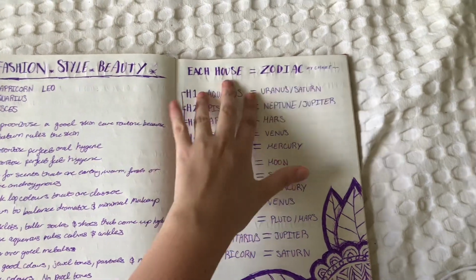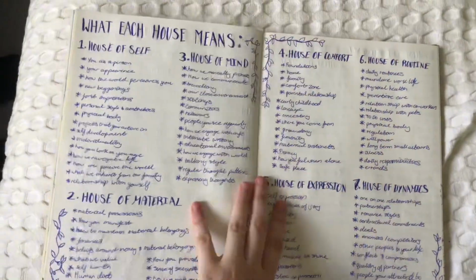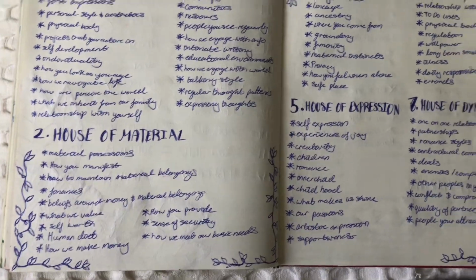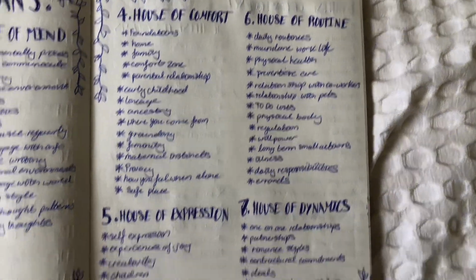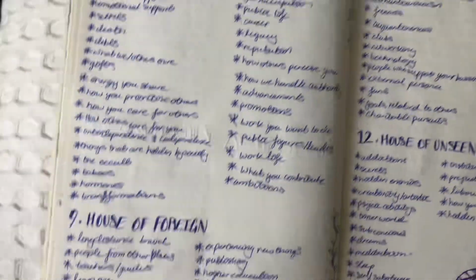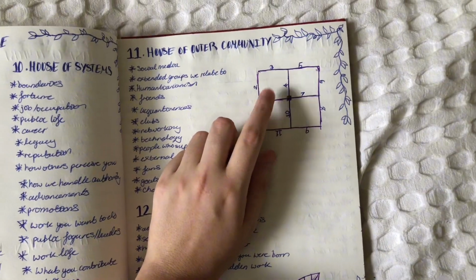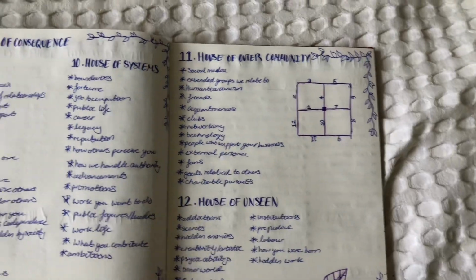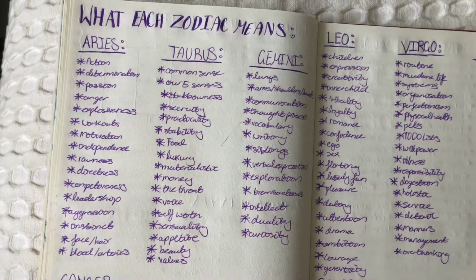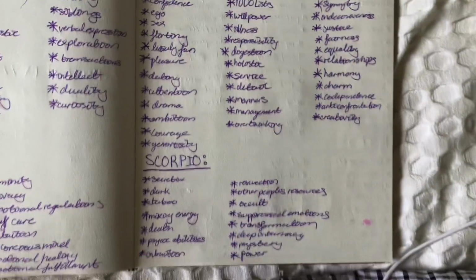Each zodiac, my chart and what house they're in, and then what each planet falls under them. What each house means. And then I have sort of my own names for them. Some of them are the same as the regular names, but I do have some of my own names. And then I have how I view them. So 1, 4, 7, and 10 are like pillars of the houses, and then everything revolves around them. What each zodiac means. Yeah, astrology is a pretty big part of my craft, so.